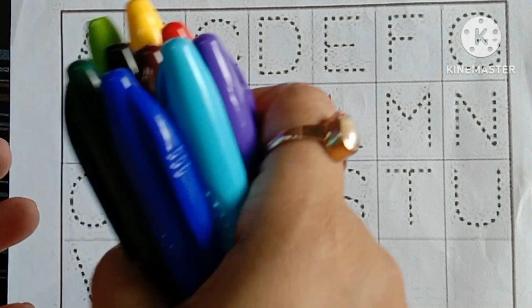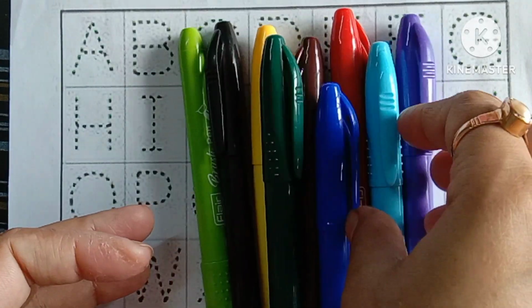Hello guys, let's learn some colors name.